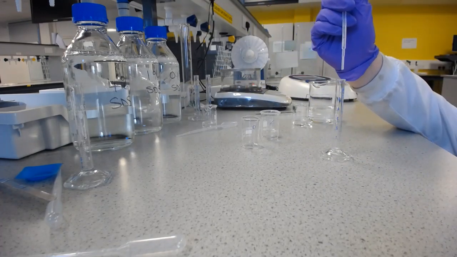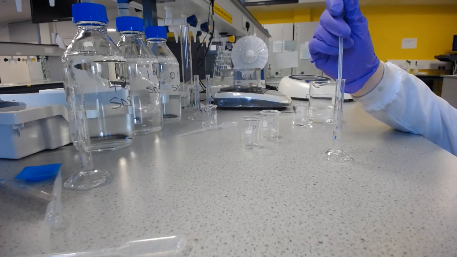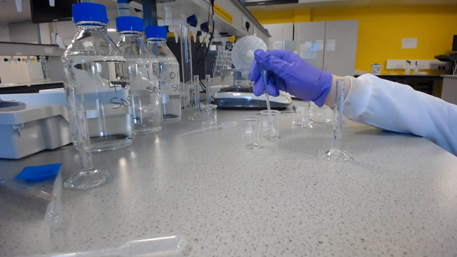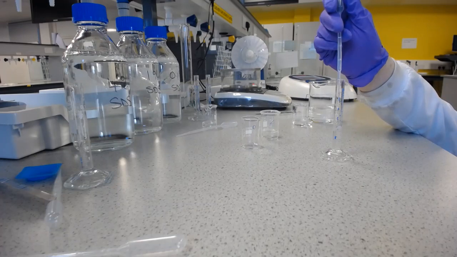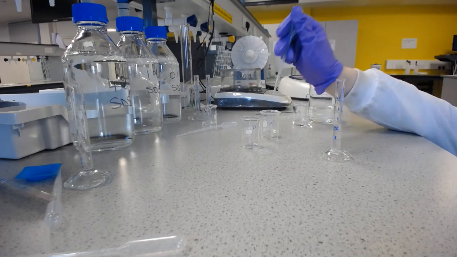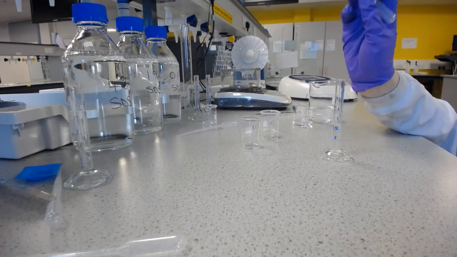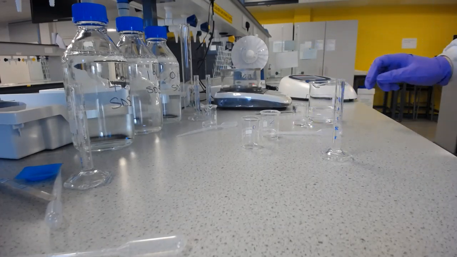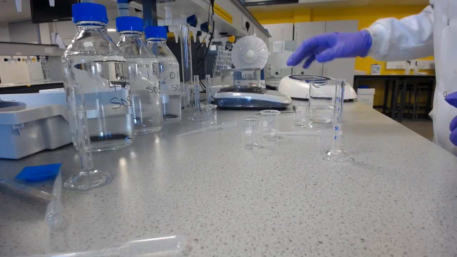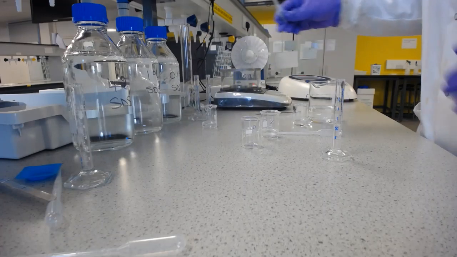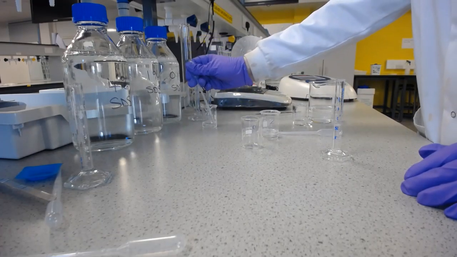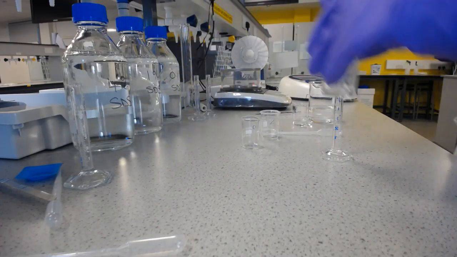I'm going to take 2.5 millilitres to do the final serial dilution, which is much quicker than doing them all separately. Weighing each one out, waiting for it to dissolve, etc.